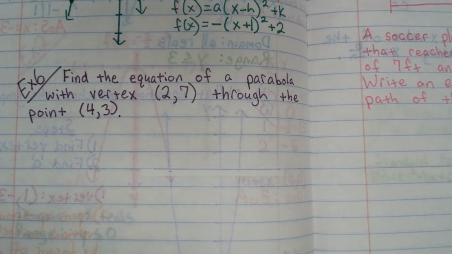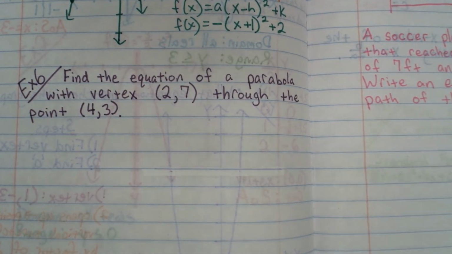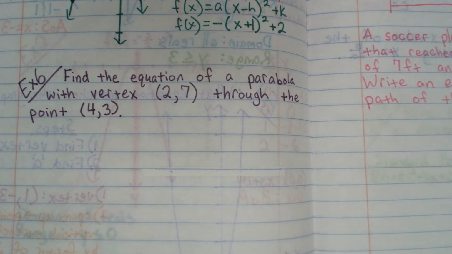So today is going to be the last day where we look at 4.1 quadratic functions, just this section. We're looking at something a little bit different, finding the equation of a parabola of a quadratic function when we have the vertex and perhaps a point or something else that we know about the graph.